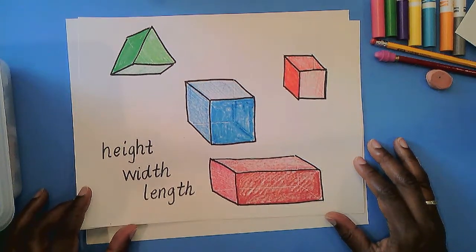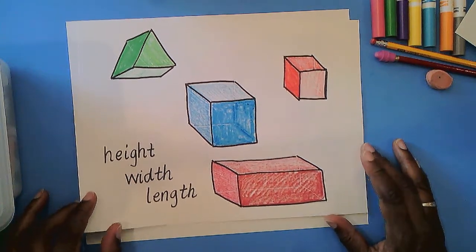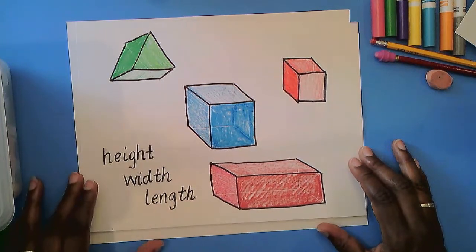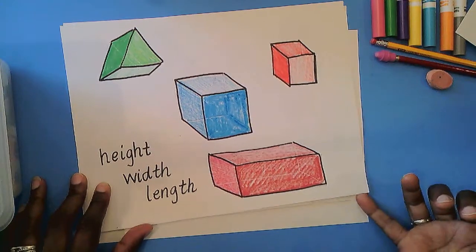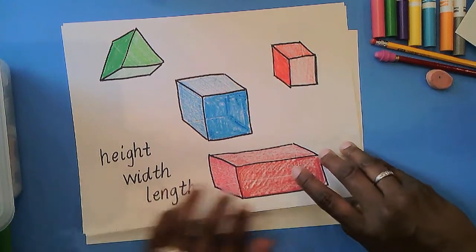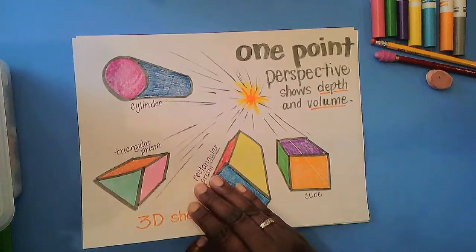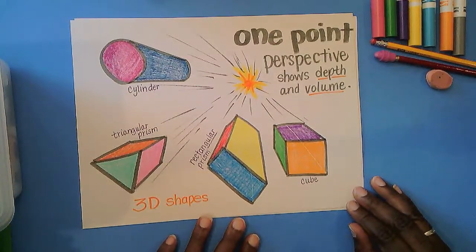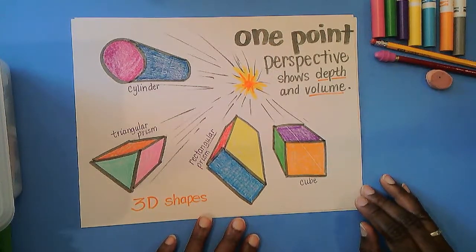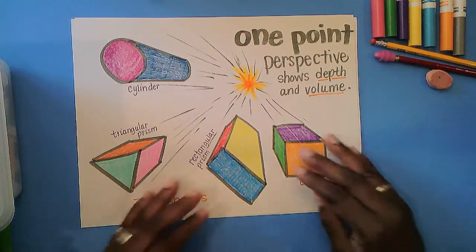Well, today I want to take these 3D shapes we've learned to draw, and I want to give them a little bit more. So I'm going to show you how to add perspective. We're going to use 1 point perspective, and then we will show that our picture has depth.